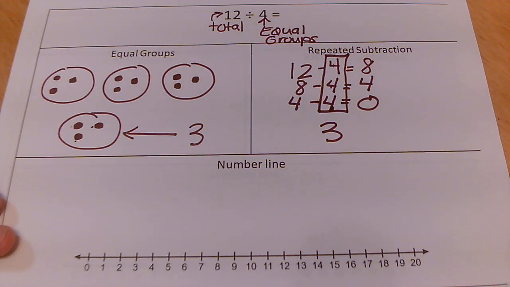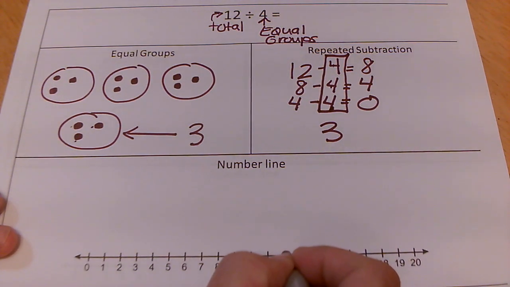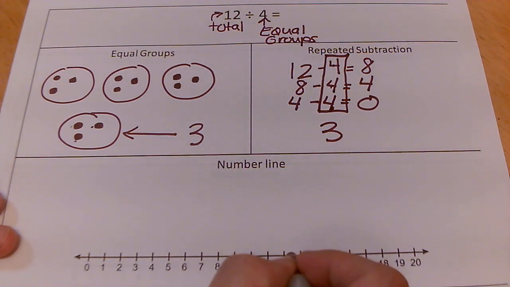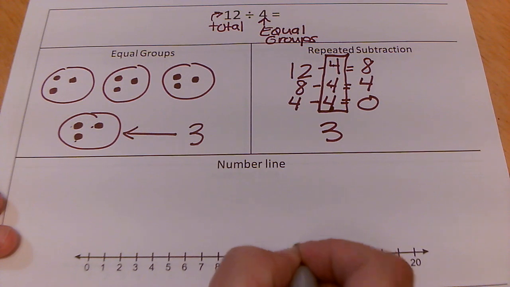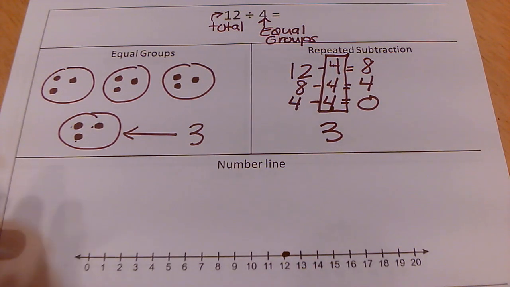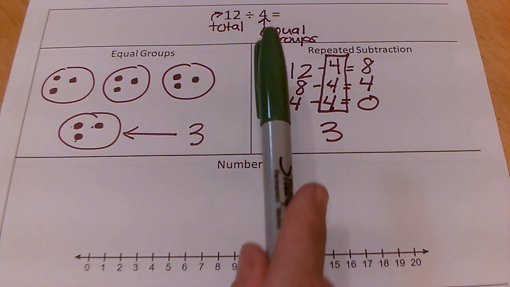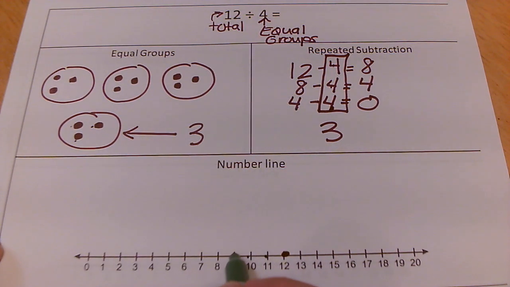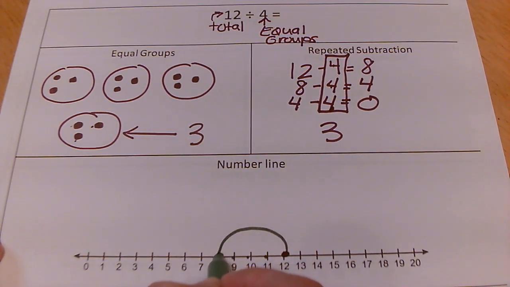All right, so for the number line, we're always going to start at 12. We're going to always start at our total number. My total number here is 12. And then I'm going to jump backwards. And I'm jumping backwards whatever number I have up here. So I'm jumping back 4. So I'm going to go 1, 2, 3, 4. I'm right here. That's my first jump.